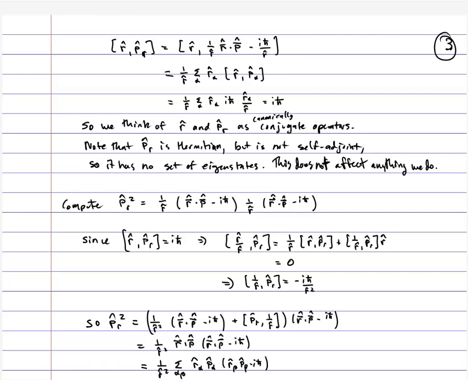The set of states that the operator can act on is called the domain of the operator. In order for an operator to be self-adjoint, it must have the same domain for the bras and for the kets. So both the operator and its Hermitian conjugate must have the same domain.